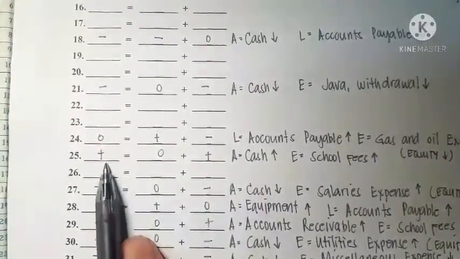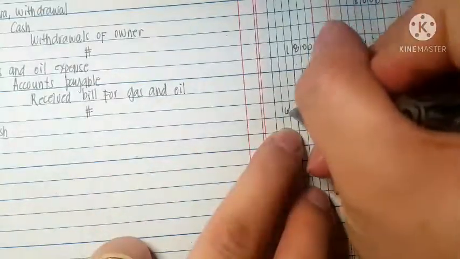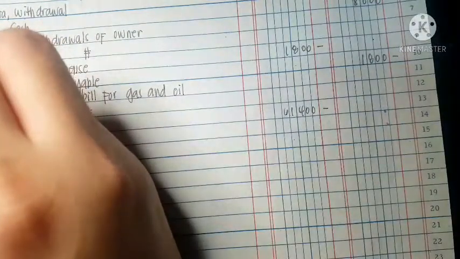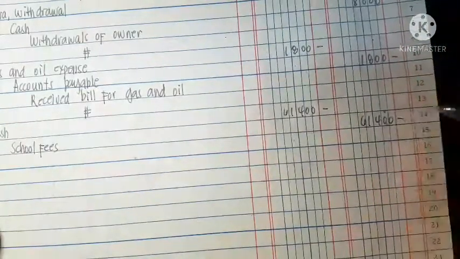So October 25, we debit cash for 61,400, and we credit school fees for 61,400. Explanation: receive tuition.